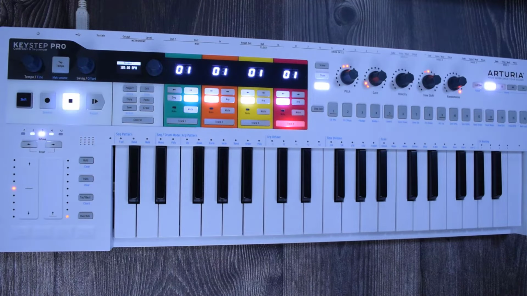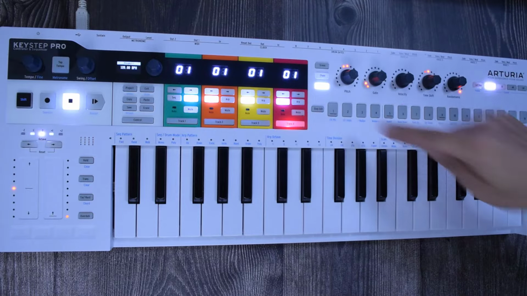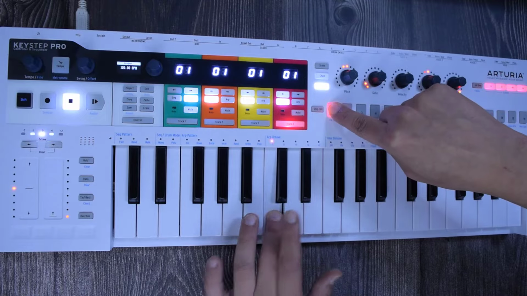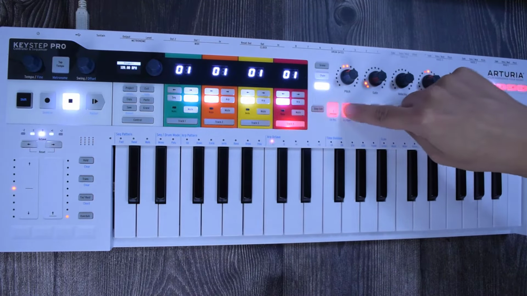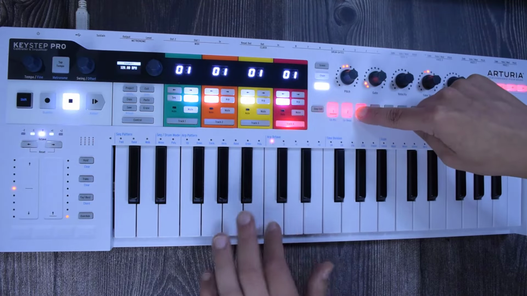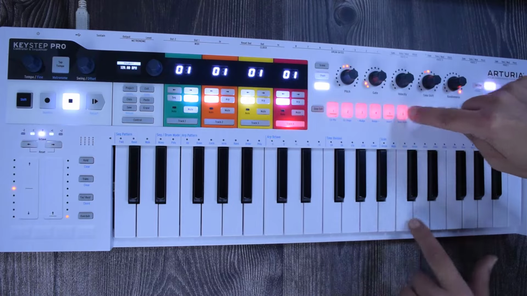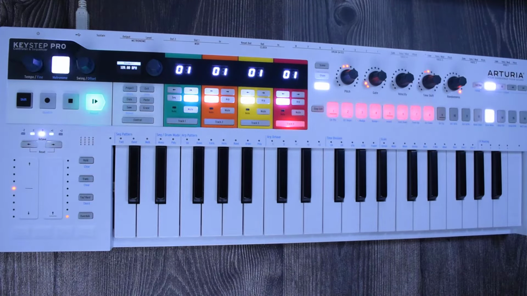Now, to record a sequence in quick record mode, it's pretty simple. You just need to press the step right there, hold it, and then press whatever you want. In this case, I'm going to be doing this, or maybe this, and it's just going to record it just like that. Just press on the steps, hold it, and then tap whatever it is that you want to be played. And if I play it back, it's just going to do it.